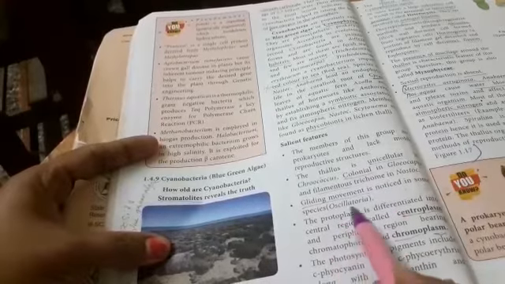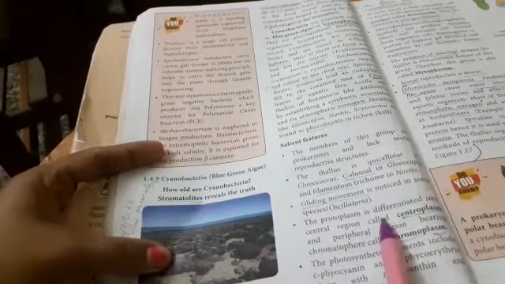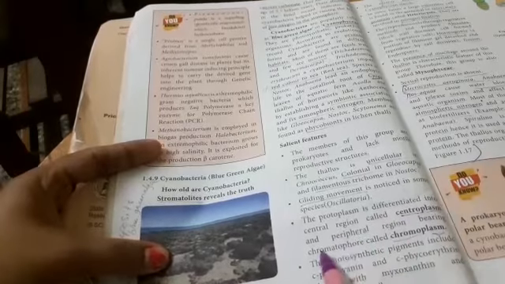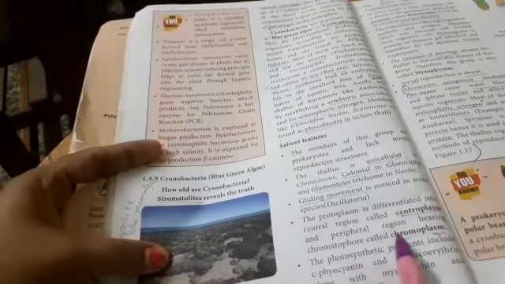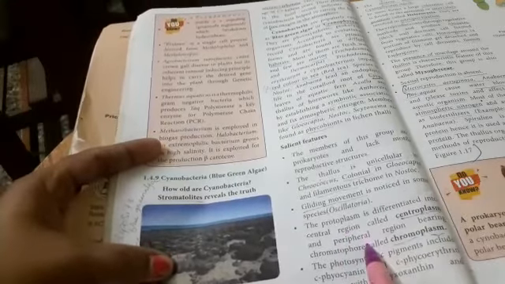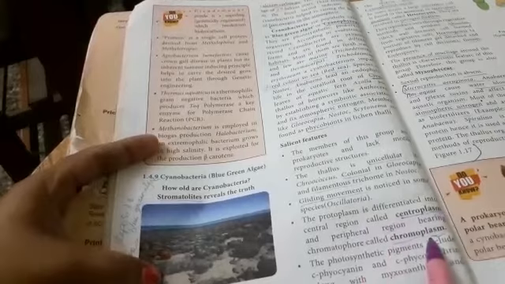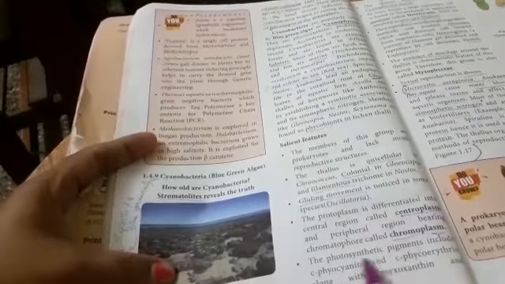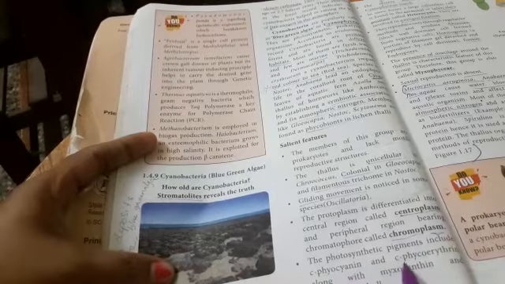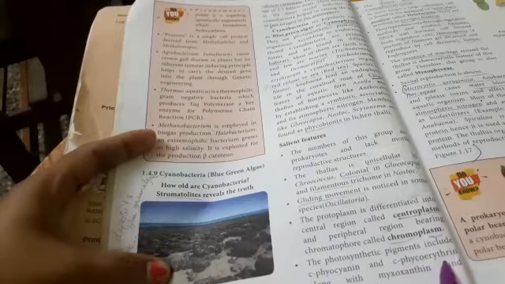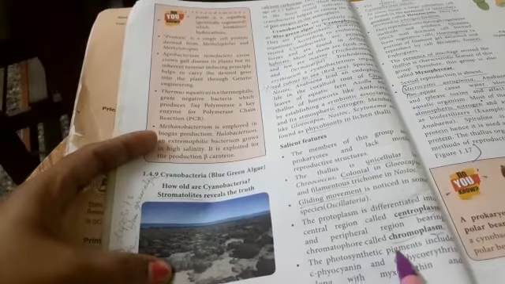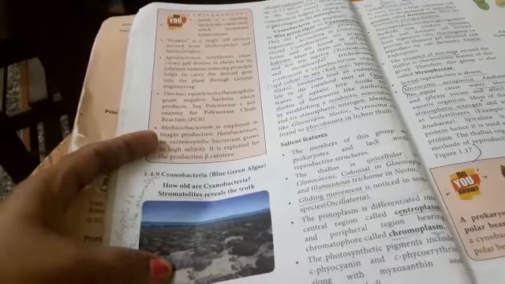Example, Oscillatoria. The protoplasm is differentiated into a central region called the centroplasm and a peripheral region called the chromoplasm. சரியா? அப்போ இந்த protoplasm 2 டிவைட் ஆகிருக்கு. அதெல்லாம் centroplasm and chromoplasm. Okay, the photosynthetic pigments include C-phycocyanin and C-phycoerythrin. Okay, these are the photosynthetic pigments present in the blue-green algae.